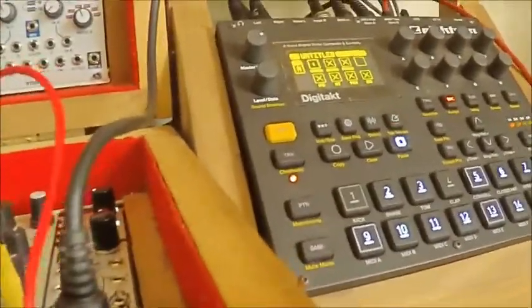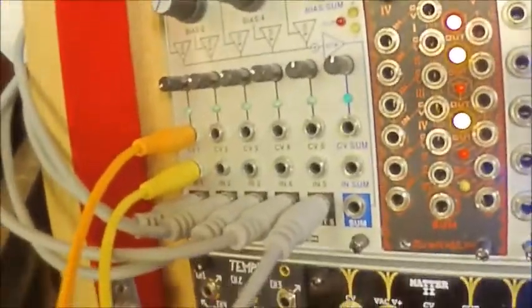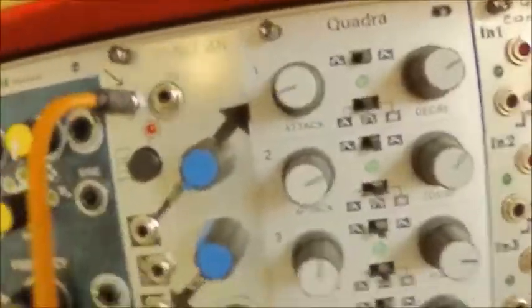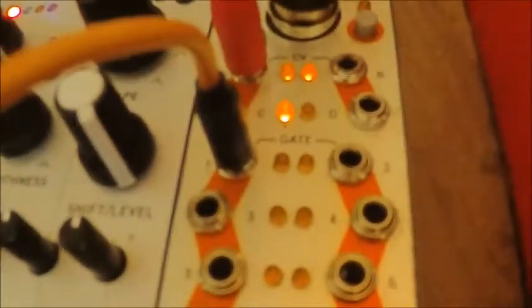etc. And right now I have the Mutant Brain sending CV to the Mangrove, which is plugged into the Linux VCA, and Make Noise Function is acting as the envelope, which is being triggered by gate number 1. So just like that, it works.